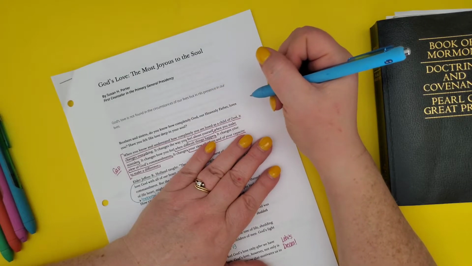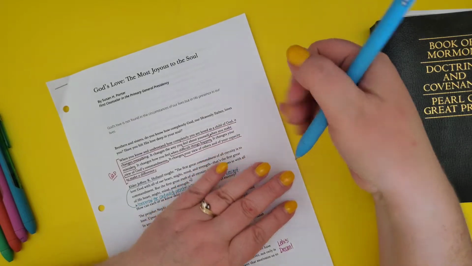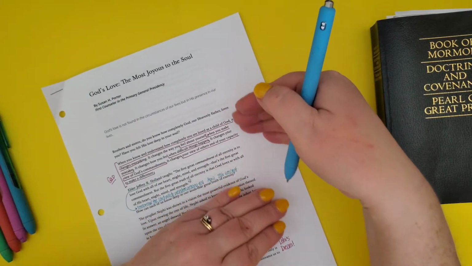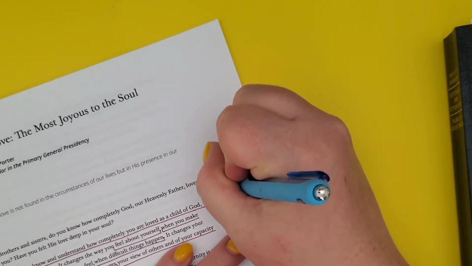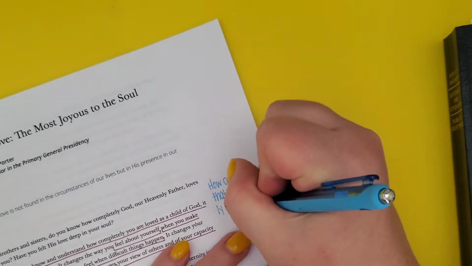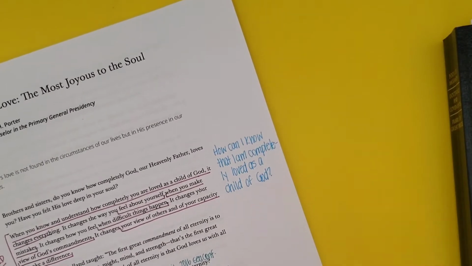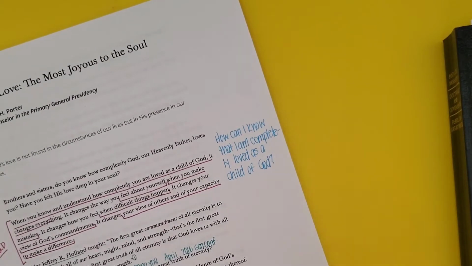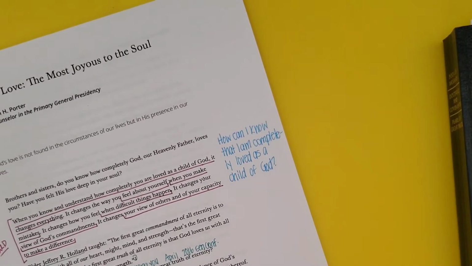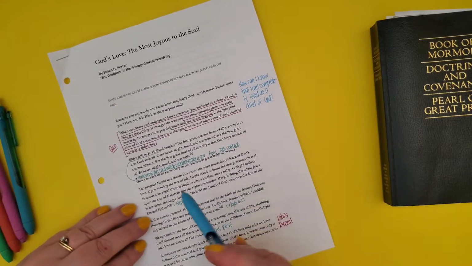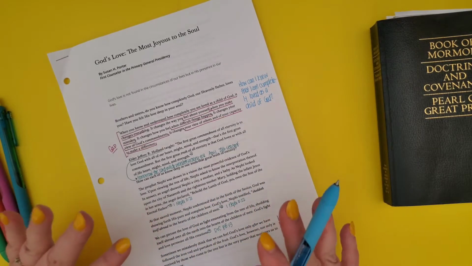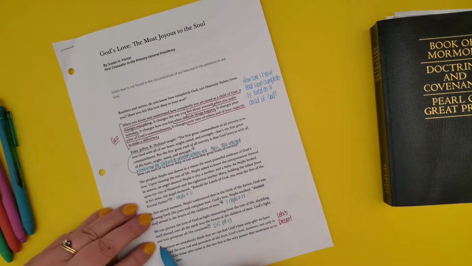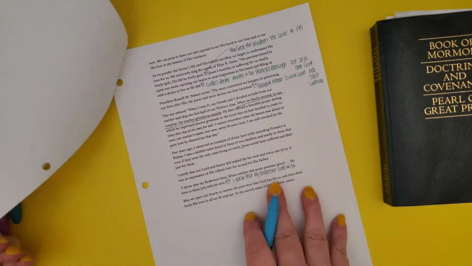So how do I know that I am completely loved as a child of God? That is a question I have. What I'm going to do is search for an answer to that question as I go through the scriptures. So I'll read here a little piece of the scripture and see if that's what I'm looking for.